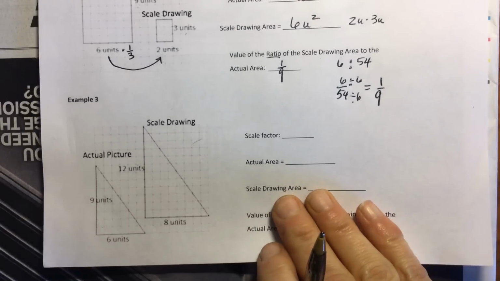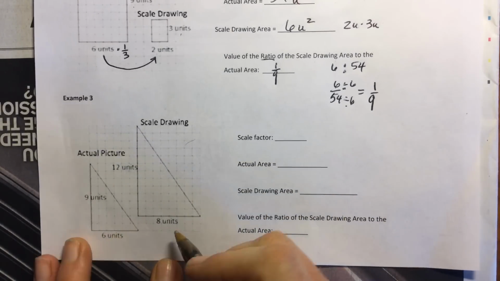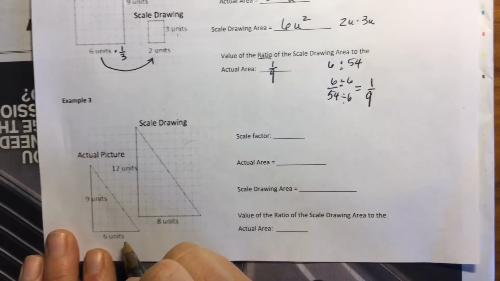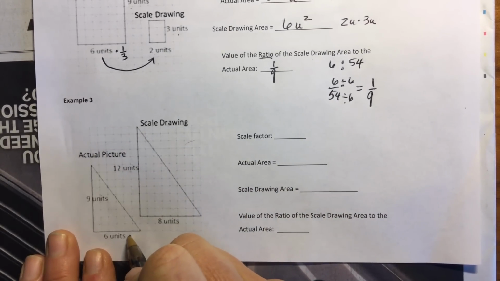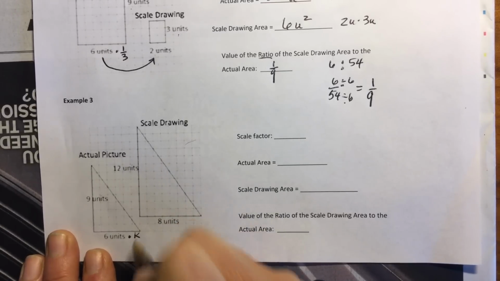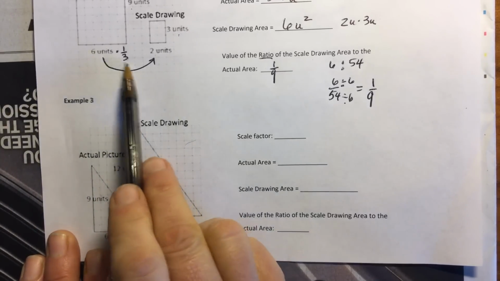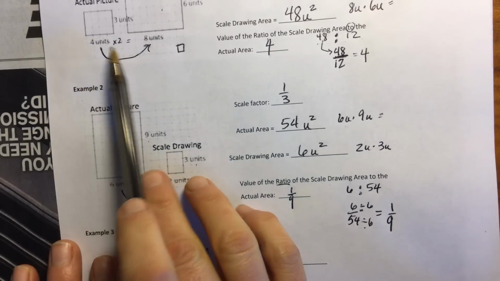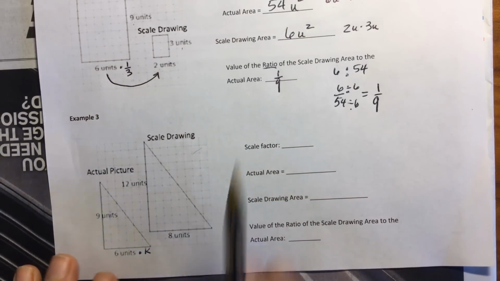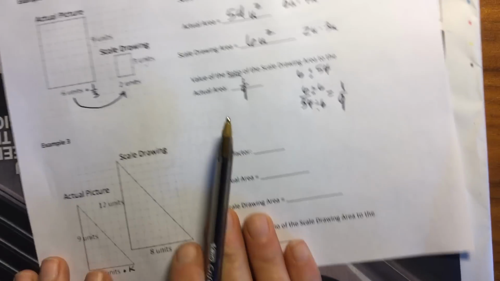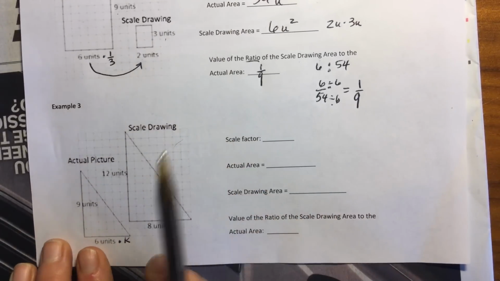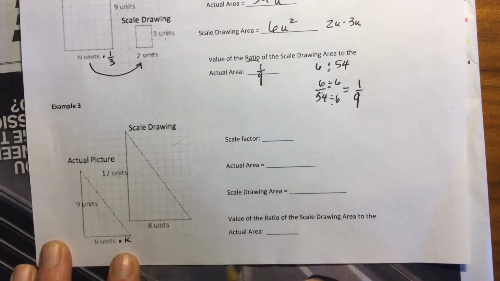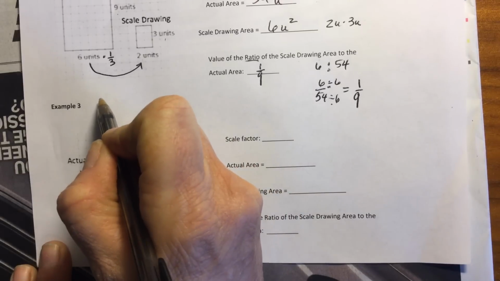Now the third one, the scale factor. Well, this one's a little tougher. I know I could multiply by some k, like I did up here. K was 1/3 here, and up here k was 2. So we have to find out what k is, and that might be a little tougher for you, but all you really have to do is set up a little equation, and I'll just do it right up here.